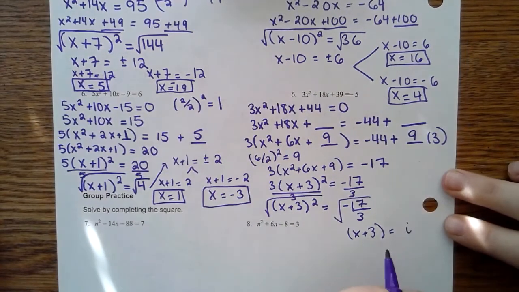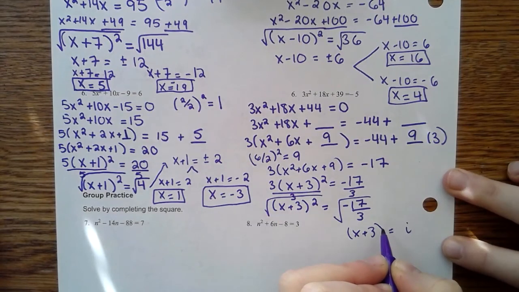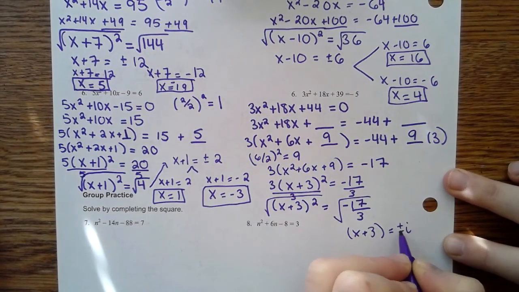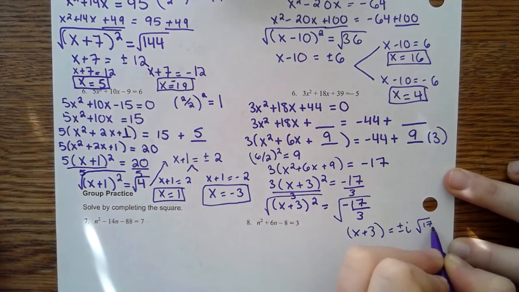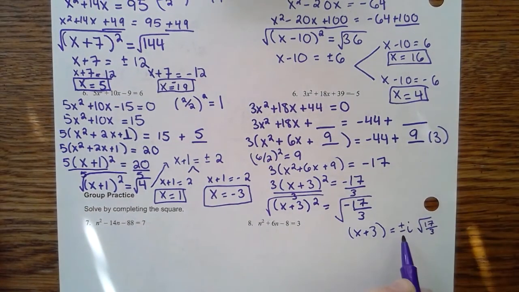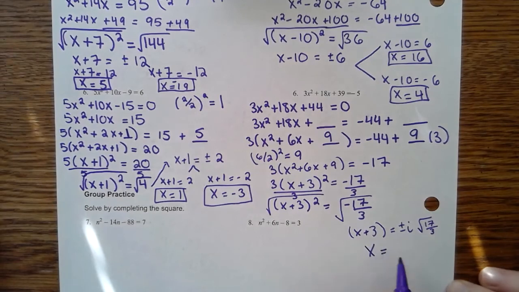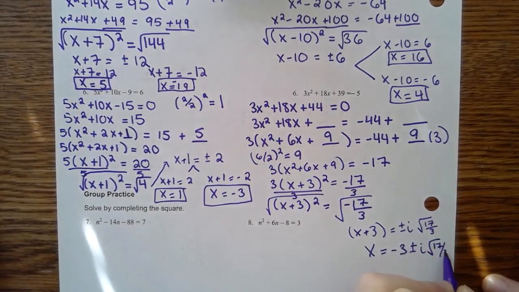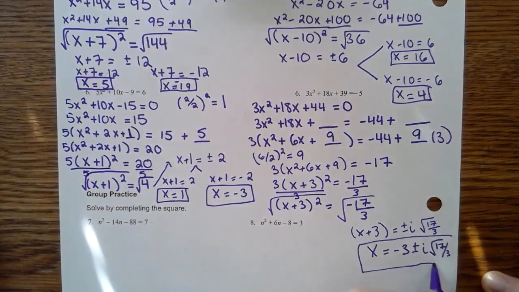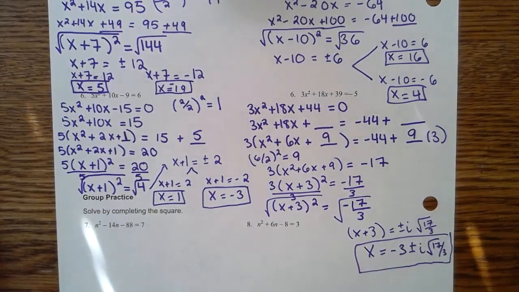So I know there's going to be an i on the outside. So it's going to be plus or minus i root 17 over 3. The plus or minus comes from the square rooting. The i comes from the negative on the inside, and then this stays in the square root. So now all I have to do is minus 3 on both sides, and that represents our two answers.